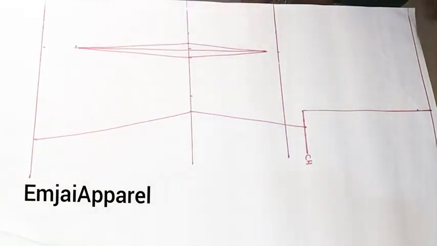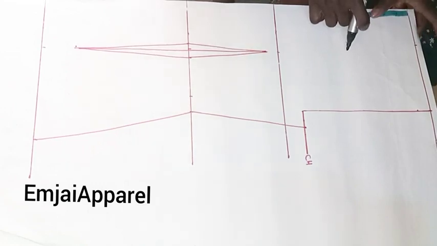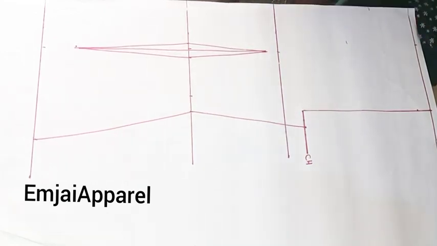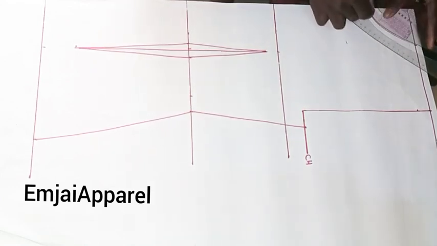So next we are going to be drawing our neckline. We'll be using the neck width of 3 inch and the neck depth of 3 inch, but you can use whatever neck width and neck depth you want to use. So I'll be taking out the 3 inch neck width on both sides like this. Then I'm going to be connecting the 2 points using a curve line like this.